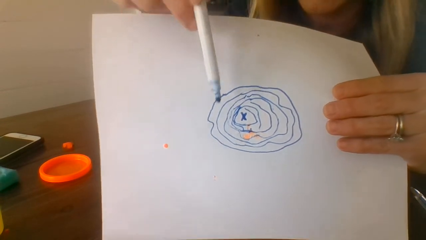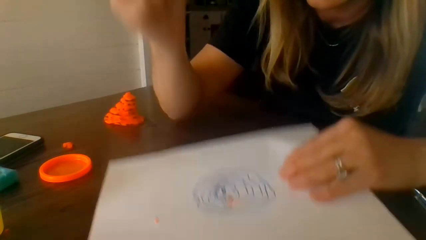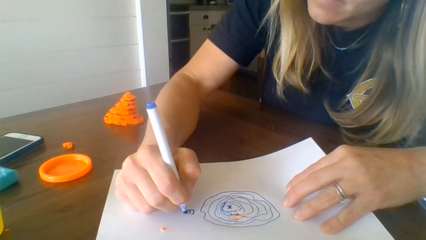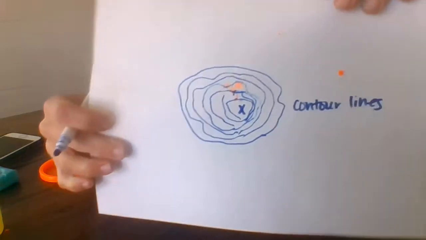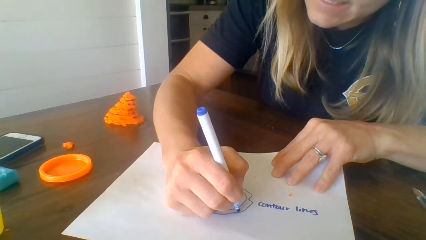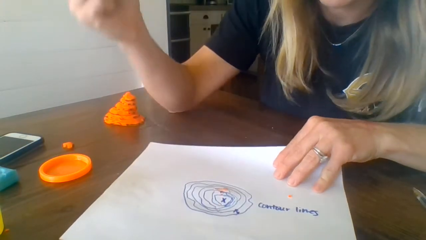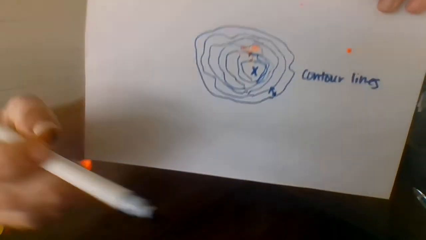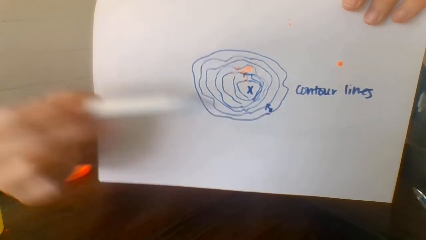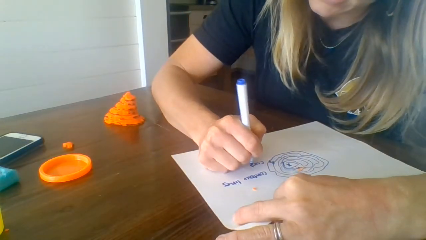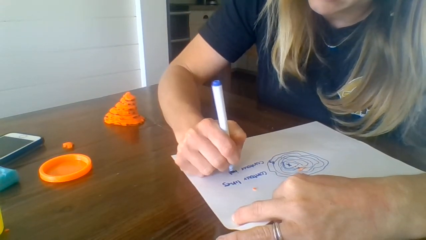The lines are called contour lines, and then the difference in elevation, I put a little arrow between these two. The difference in elevation between contour lines is called a contour interval.